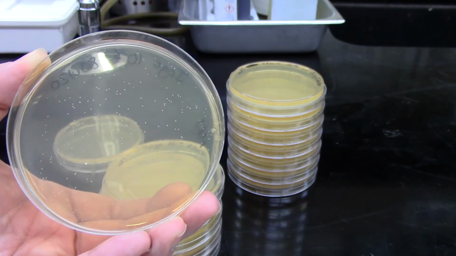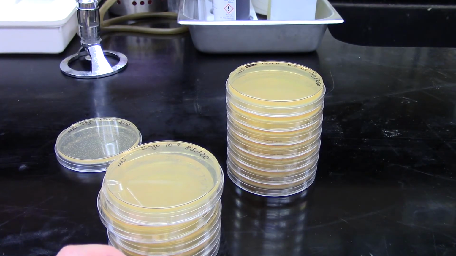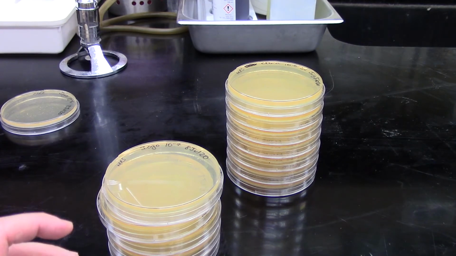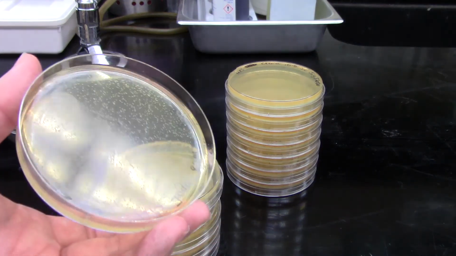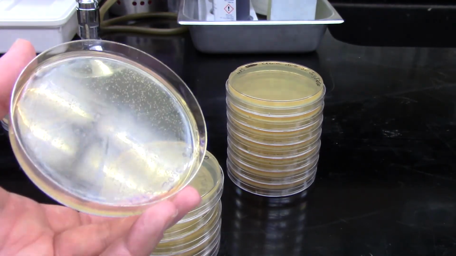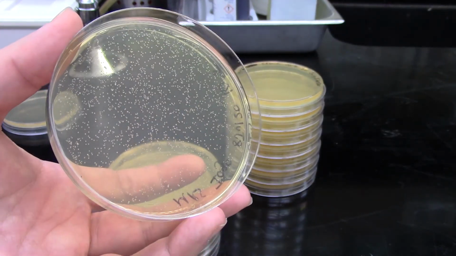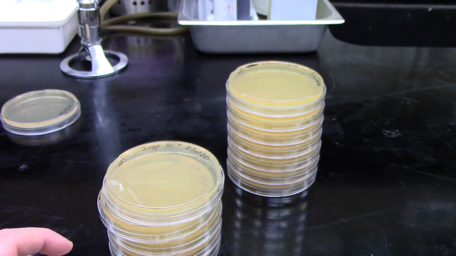The other thing I did want to point out before I move too far away, if we look at this 10 to the minus 5 plate, you can definitely tell that we used good spreading technique because those colonies are all throughout the entire plate and quite even. None of them are clumped together.